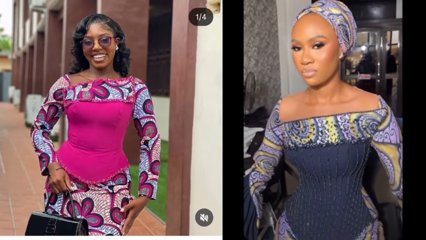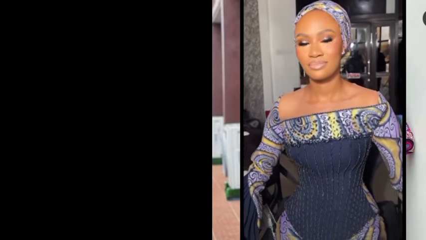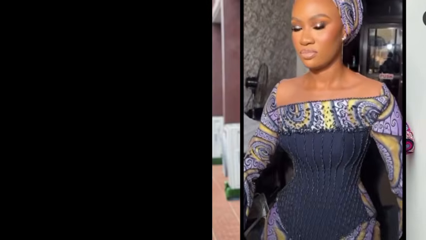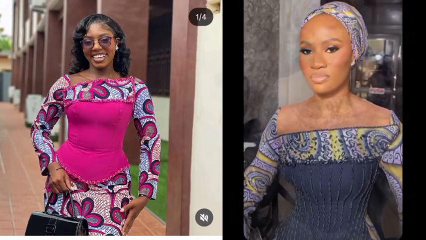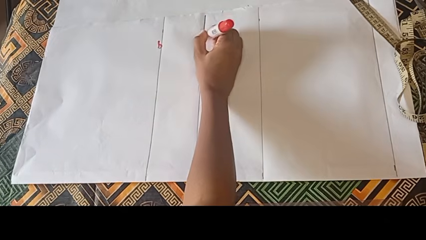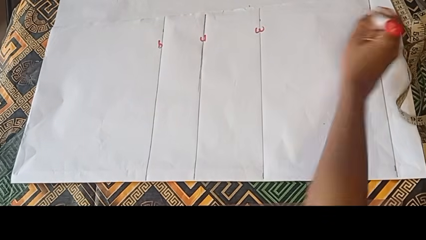For today's class, I'll be teaching you how to cut this stylish Bustier blouse. To start drafting this out, you're going to mark your basic measurements: the bust, under bust, waistline, and blouse length.